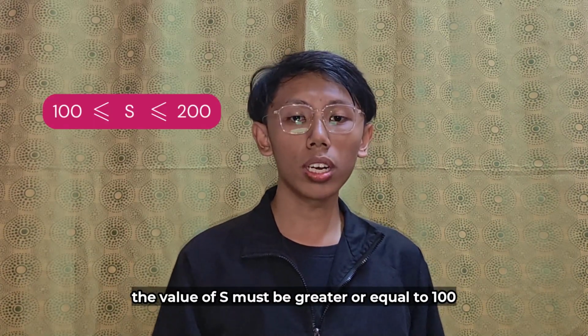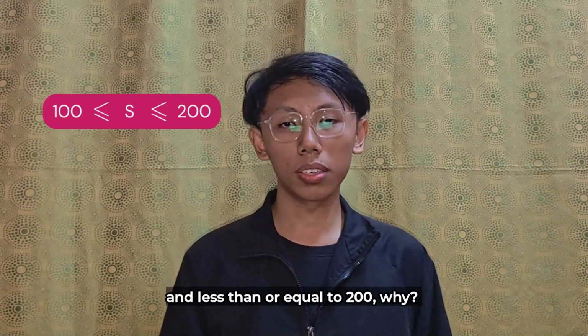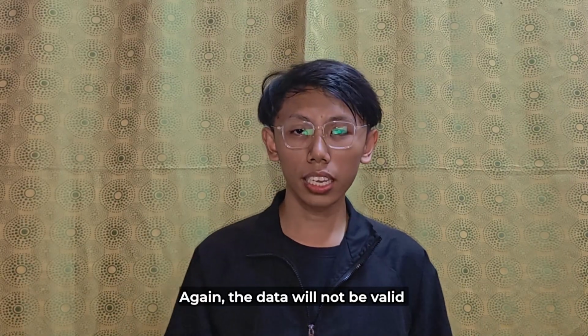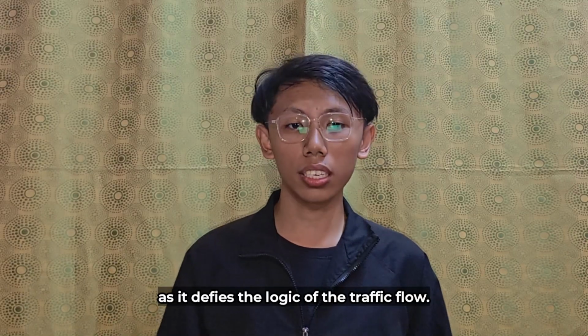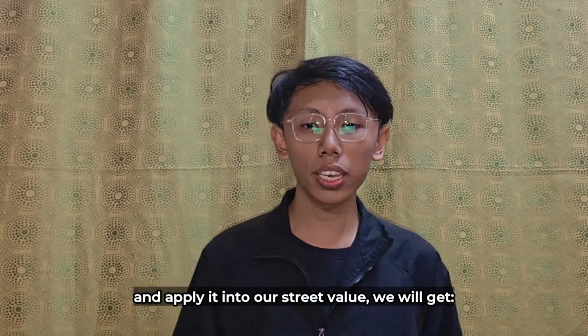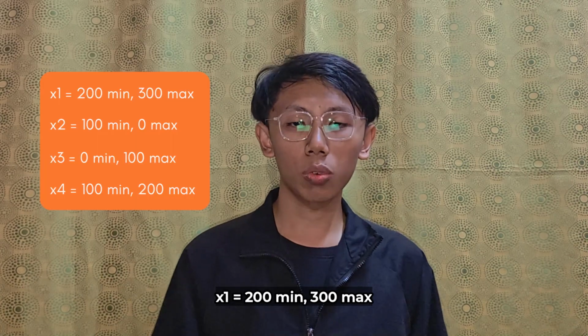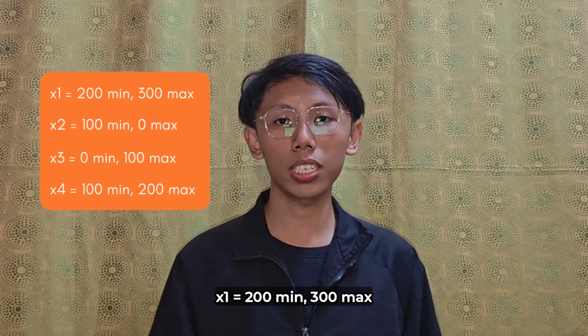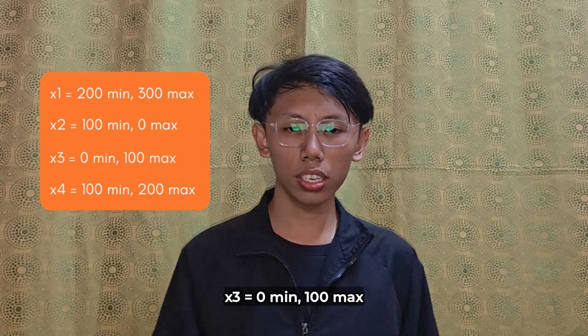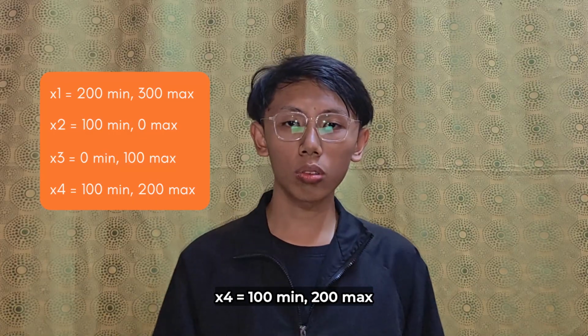As stated previously, the value of S must be greater than or equal to 100 and less than or equal to 200. Why? Because when the value exceeds or doesn't meet the requirement for S, then one of the street values will become negative. Again, the data will not be valid as it defies the logic of traffic flow. Now, using 100 as the minimum value and 200 as the maximum value and applying them to our street values, we get X1 equals 200 minimum and 300 maximum. X2, we get 100 minimum and 0 maximum. X3, 0 minimum and 100 maximum. X4 is 100 minimum and 200 maximum.